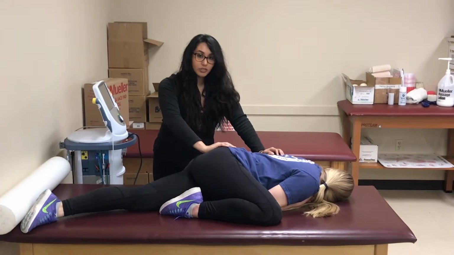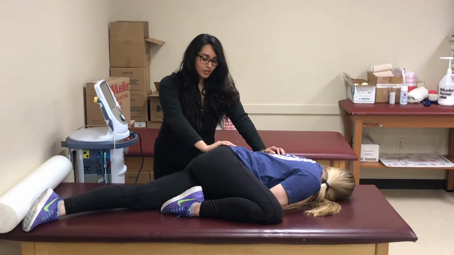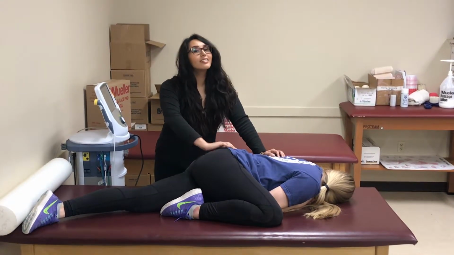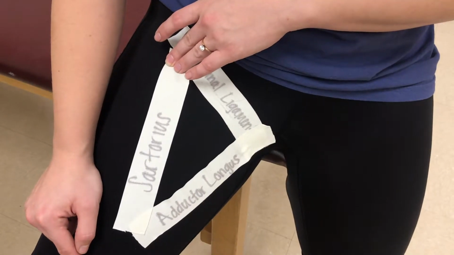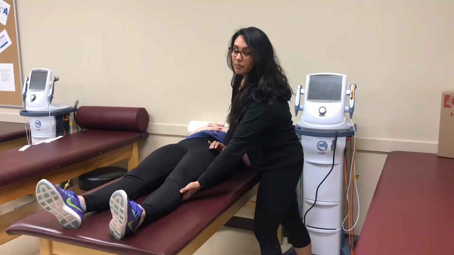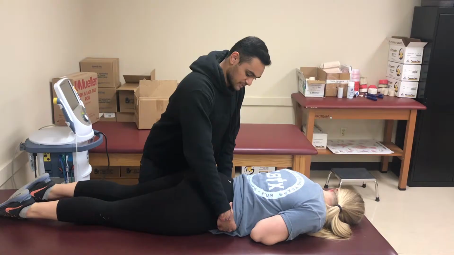That wasn't right. And approximately halfway between the greater trochanter and the ischial tuberosity is the sciatic nerve. This area. Stop. God. Have the patient internally and externally rotate their foot, and you will heal. That is exactly where the iliac crest is going to be.